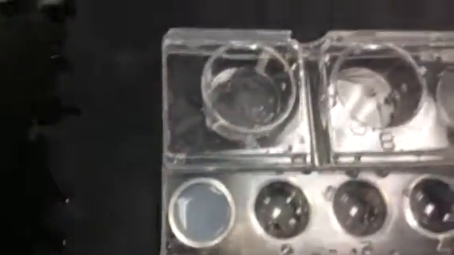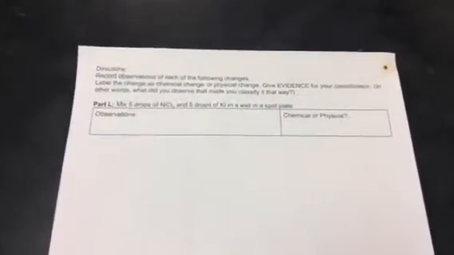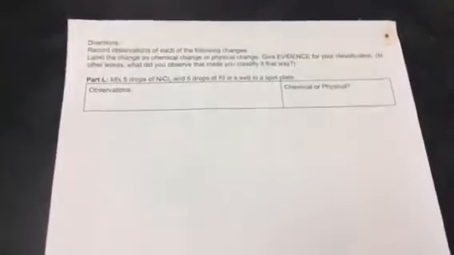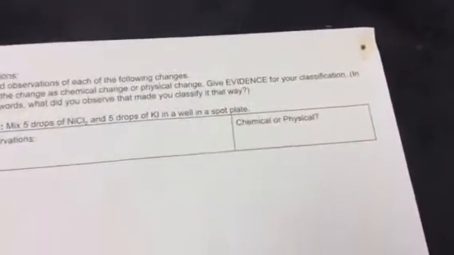Okay, so that's part K. And then finally for part L, we're going to mix 5 drops of nickel chloride and 5 drops of KI, which is potassium iodide.